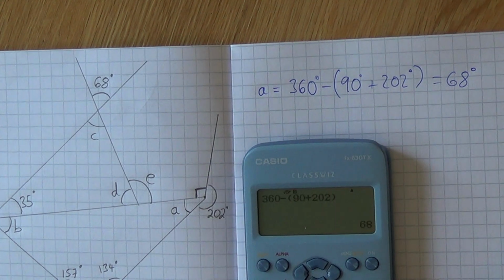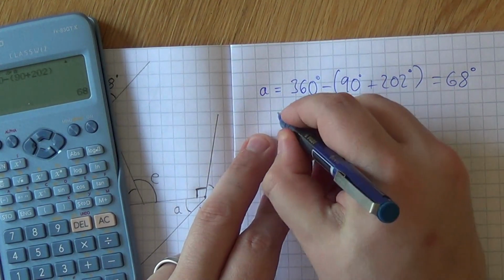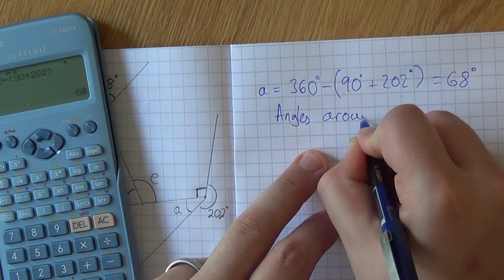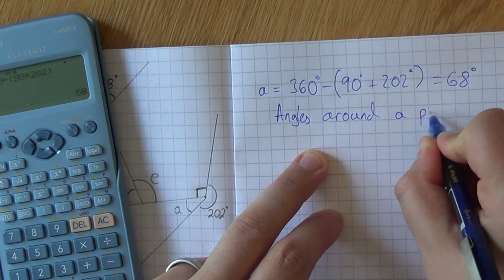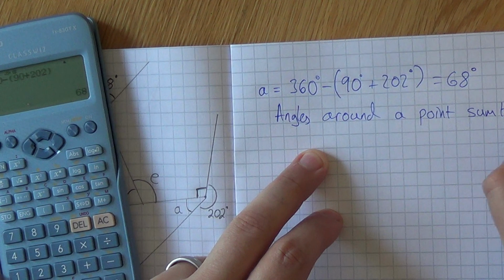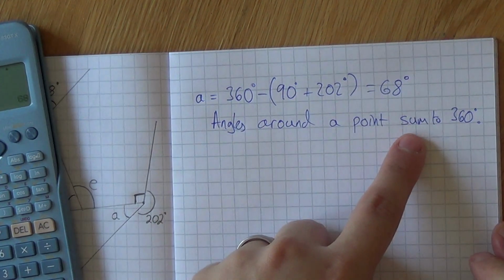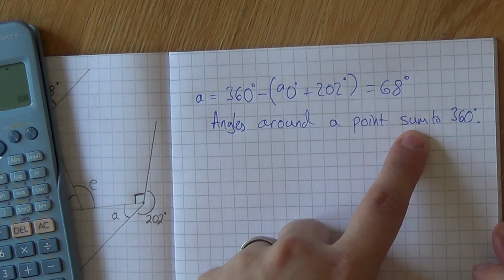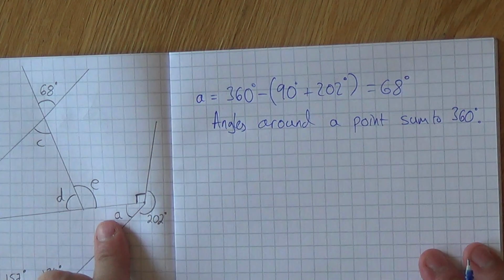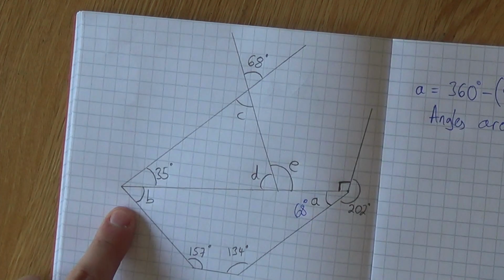And it's important here, for full marks in any exam and full reasoning, that you write down what you did. So here the rule was angles around a point sum to 360 degrees. Sum being another word for add up to or total. So you can use add up to or you can use sum to. So having worked out A, I'm going to label it in here just so I don't forget. And then work around for B.